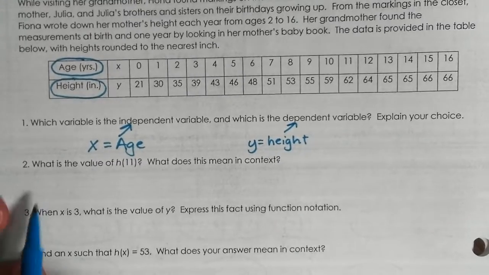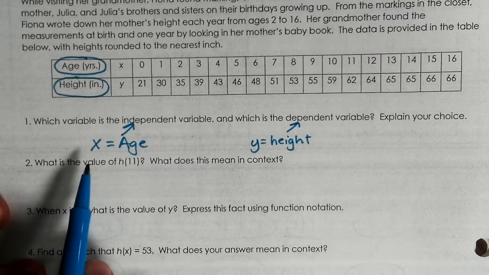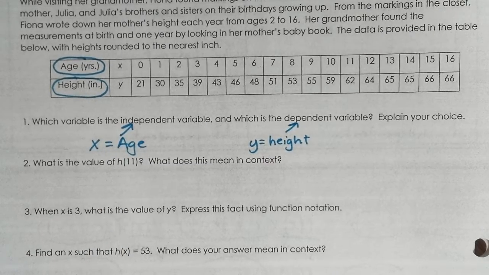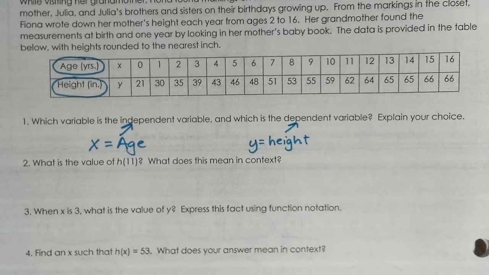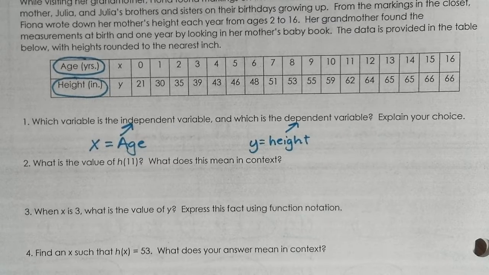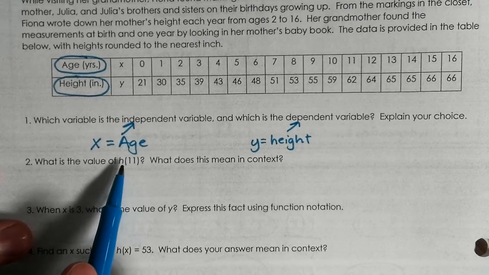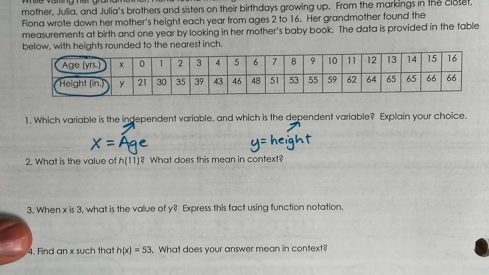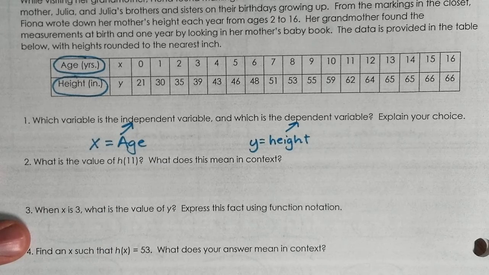Now, what is this asking for? Number 2. What is the value of h of 11? What does that mean? I think once you understand what that's saying, then you'll understand what the question's saying. All that's saying is, what is the value of her height at 11 years old? 62 inches.